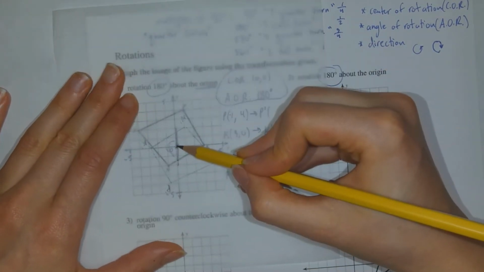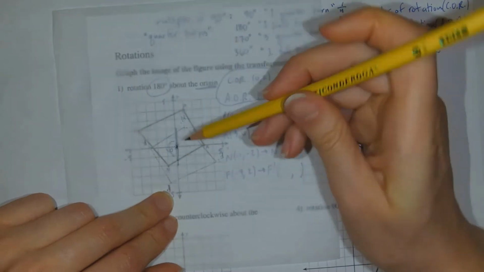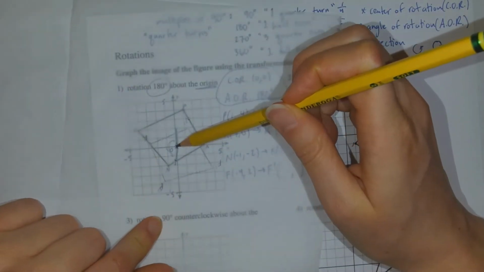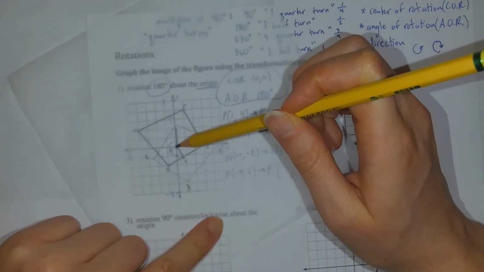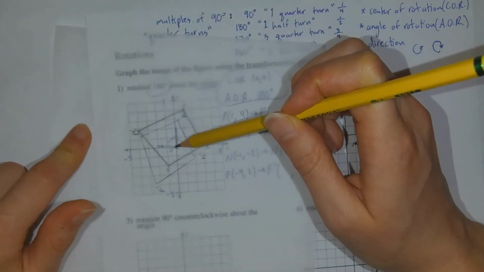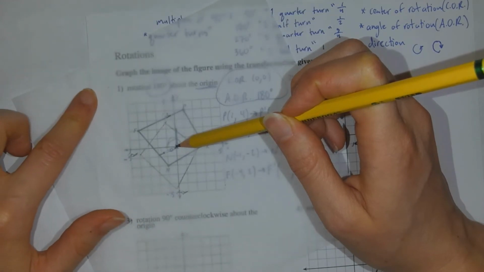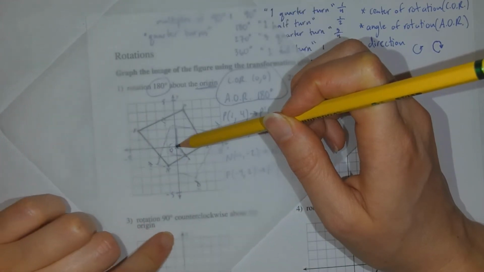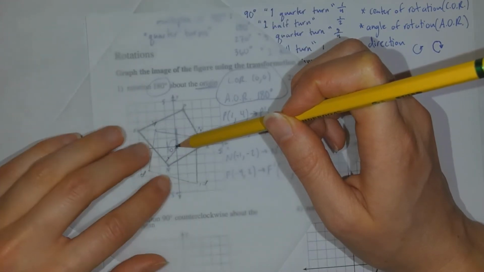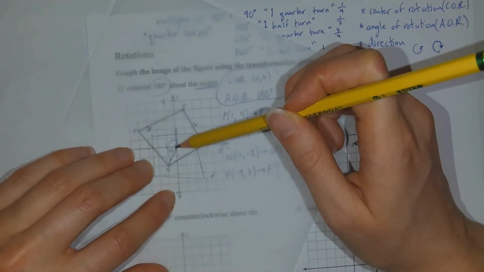Okay, and that tells me that I'm done. I don't need to keep rotating. This is the part that confuses people. They don't know when to stop. They're like, okay, I have the reference point, I have the traced shape, but how do I know when to stop? That's what the reference line is for.